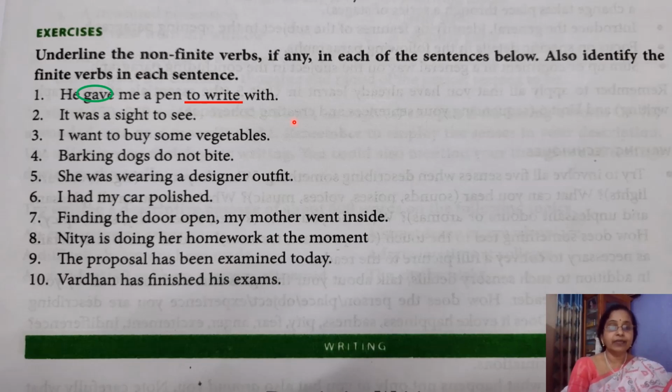Then the second one, it was a sight to see. So what is the non-finite over there? To see is the non-finite, and then the main verb is was. Then the third sentence, I want to buy some vegetables. So what is the non-finite there? To plus verb, to buy is the non-finite, and then the main verb is want.